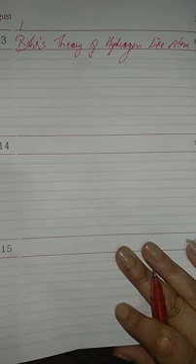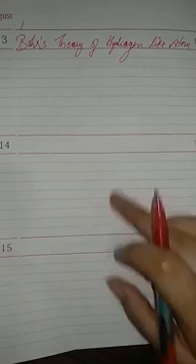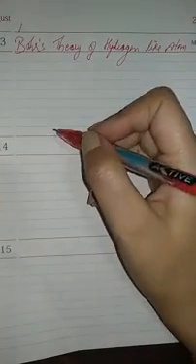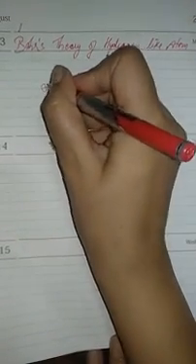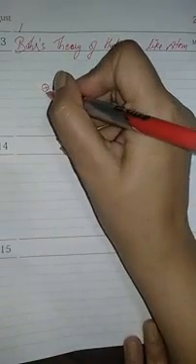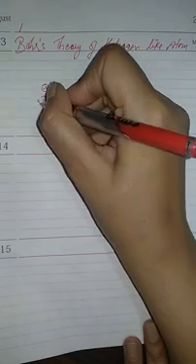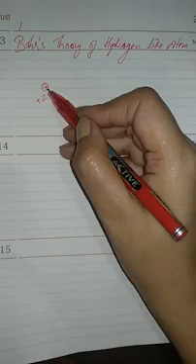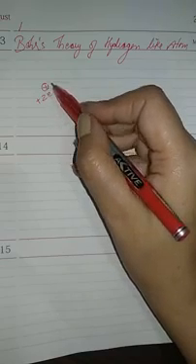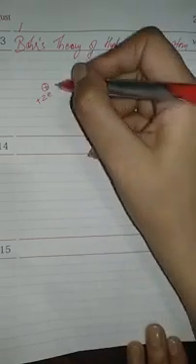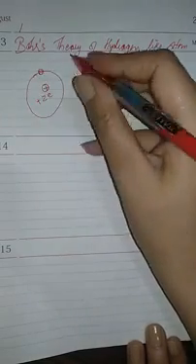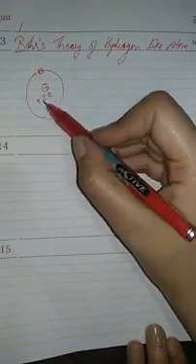With that, we'll start with Bohr's theory of the hydrogen-like atom. A hydrogen-like atom consists of a tiny positively charged nucleus having charge plus Ze, where Z is the number of protons or the atomic number, and a single electron revolving in a stable orbit around the nucleus.